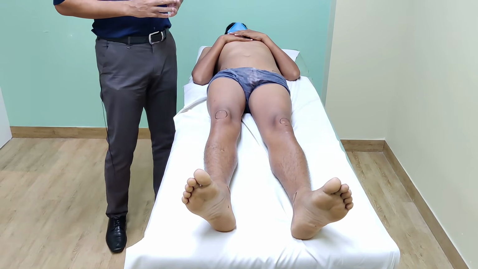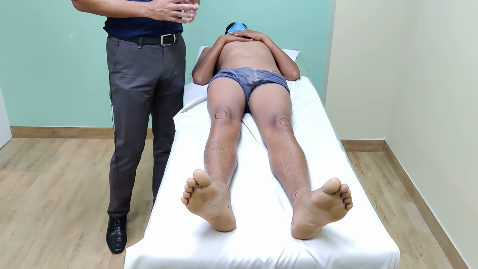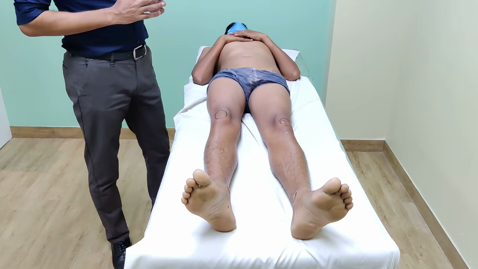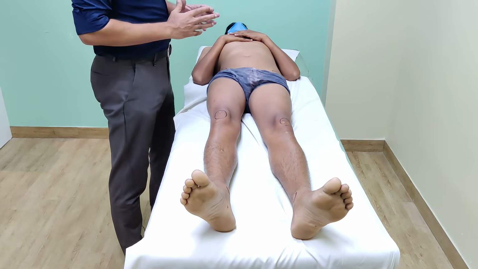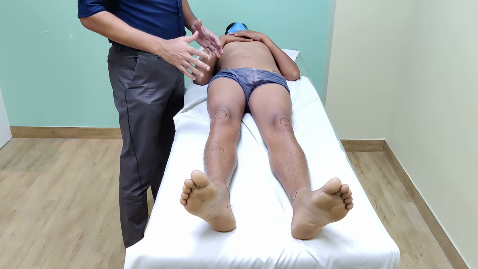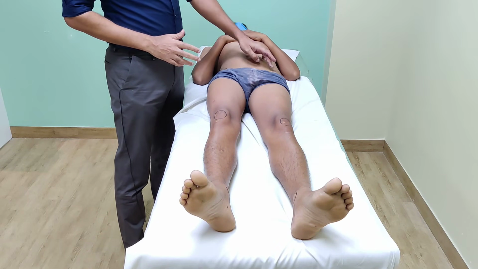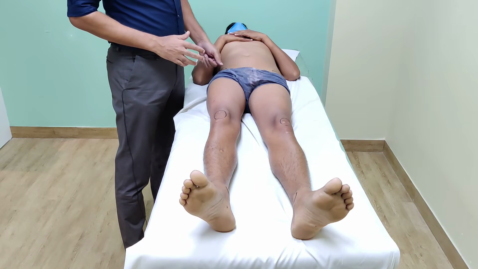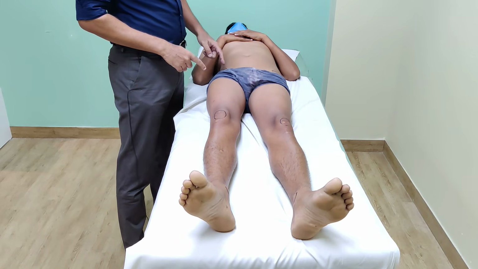Now the opposite of fixed abduction deformity is fixed adduction deformity. It is just the opposite of abduction deformity. Again I have reproduced a deformity, and on this occasion I can see that the ASIS on the right side is now up. In abduction it was lower, now it is up.